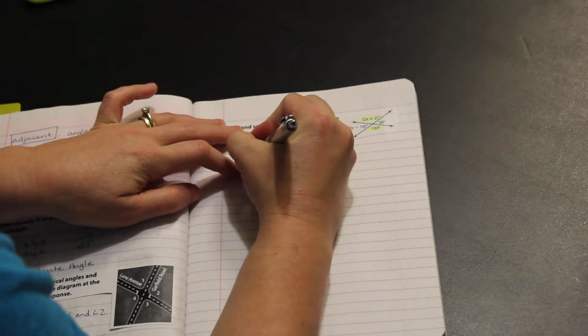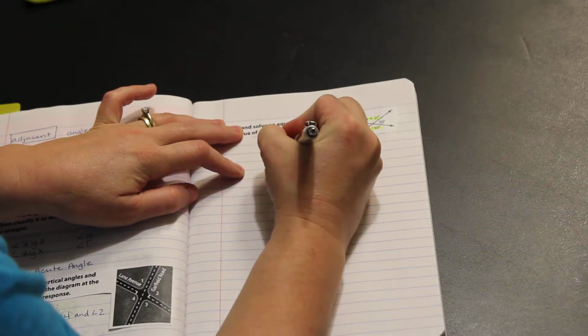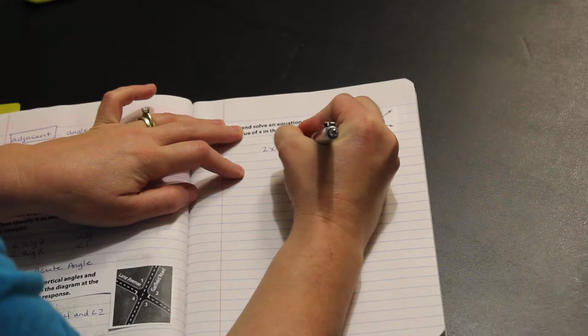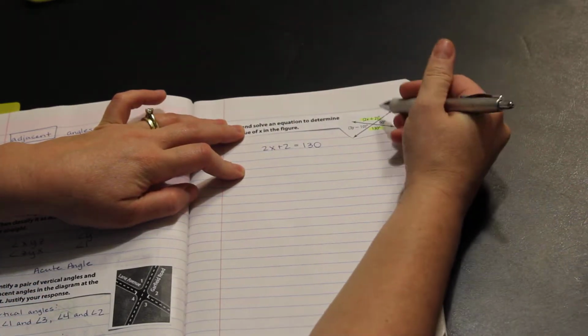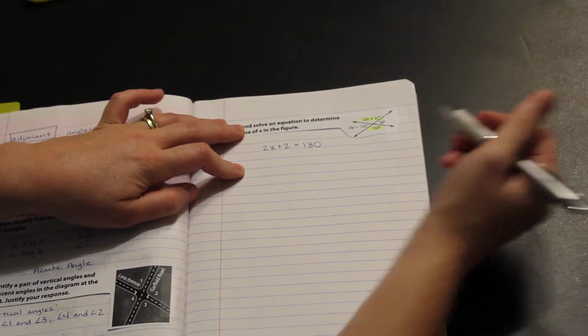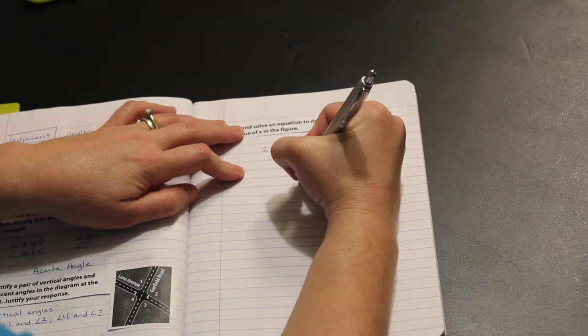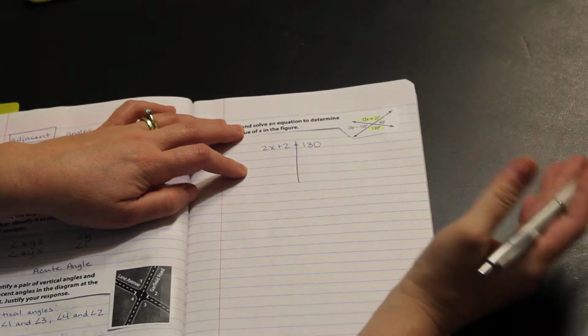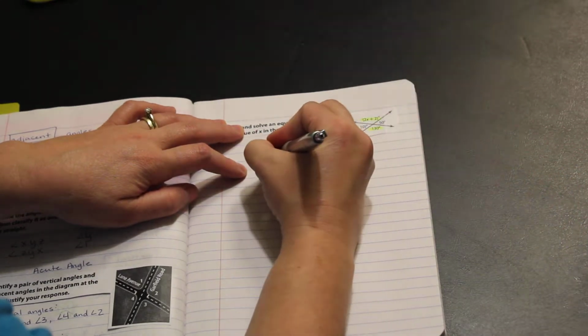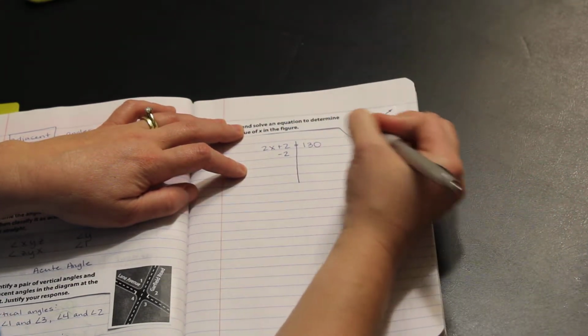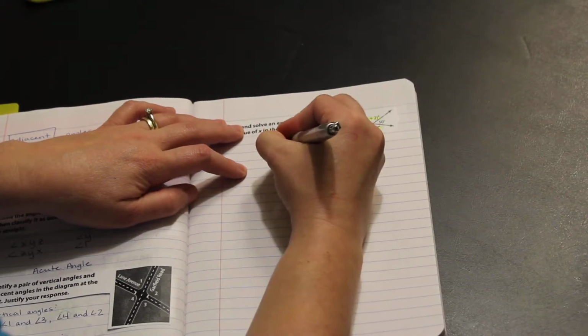I can say that 2x plus 2 equals 130. Being congruent, or the same, allows us to say that they're equal. I'm going to draw my line to separate my equation. Remember, we get rid of all adding and subtracting first. So I'm going to subtract 2. What I do to one side, I have to do to the other.